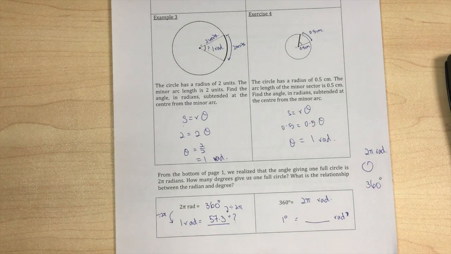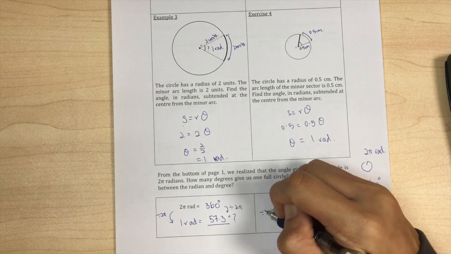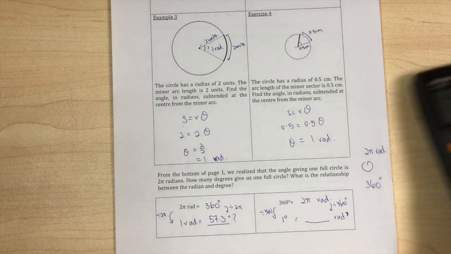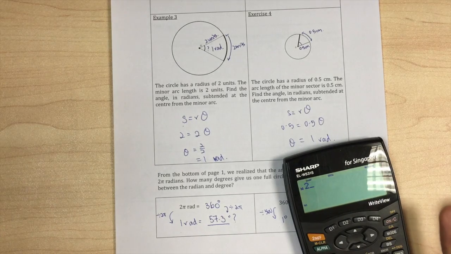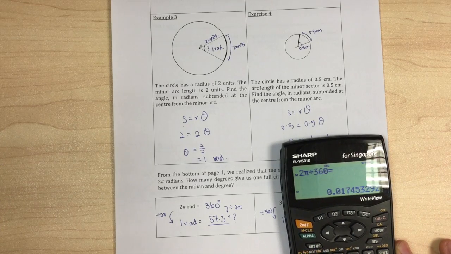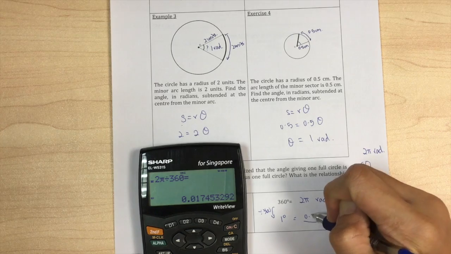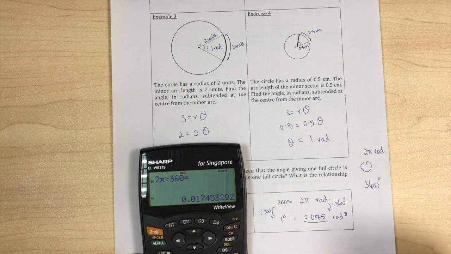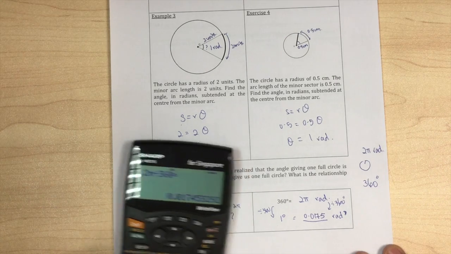How do I move from 360 to 1? Very simple, divide by 360. Same thing over here, divide by 360. So 2 pi divided by 360 gives me 0.01745 and so on and so forth. 0.0175 radian, to 3 significant figures.